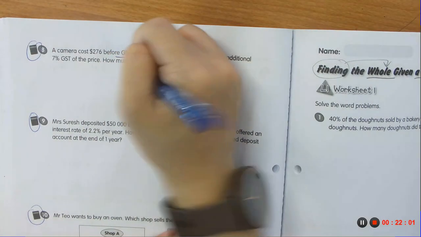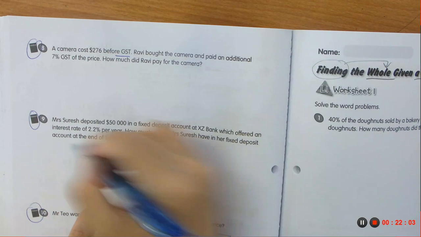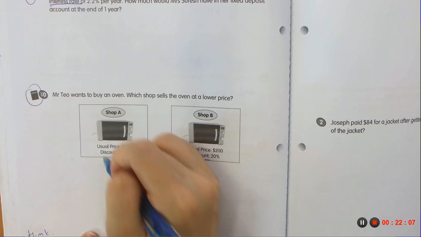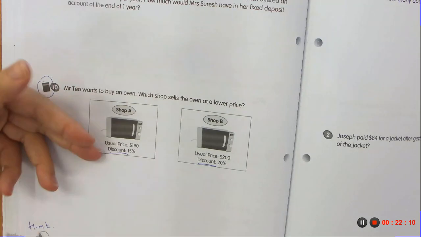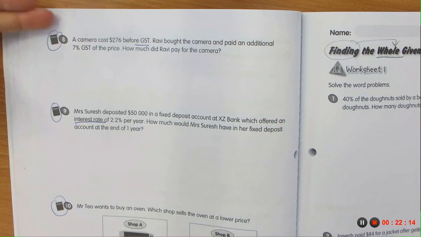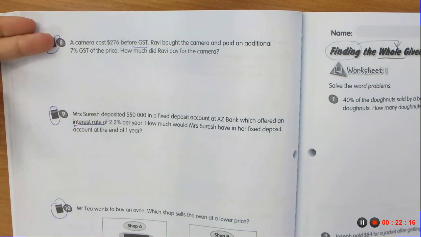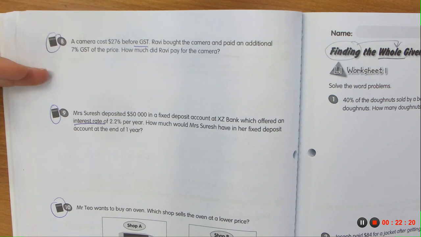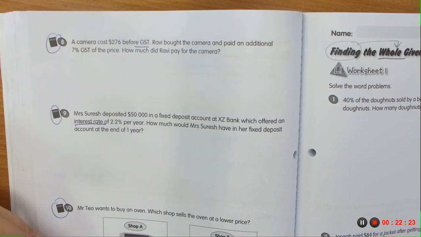The first one is on GST. The second one is on interest. And the last one talks about discount. Discount, interest, GST. If you forgot how to do these questions, please go back and check. This is not on YouTube. You have to go and find and think about how to solve this. I think you need to be taking a more proactive approach to helping your own self learn.